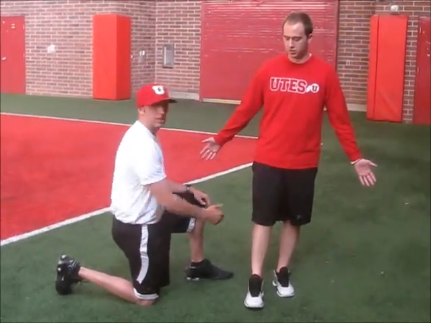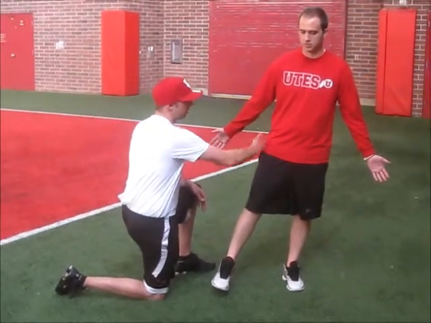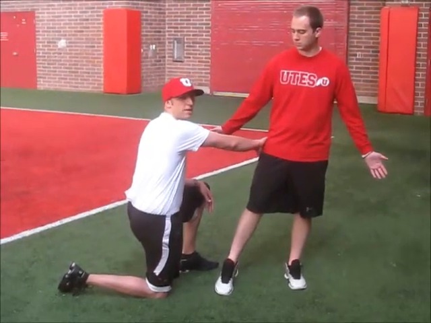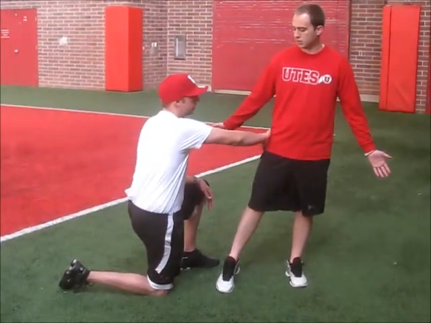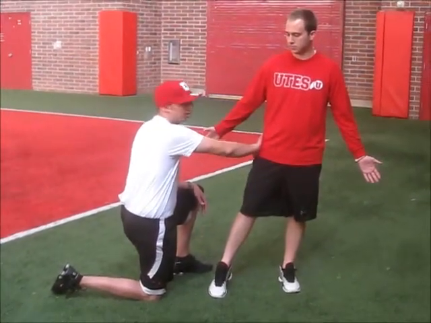When we abduct or take the leg away, we're going to use muscles on the exterior or the lateral side of our body. So we have our glute muscles. There's a medius, a minimus, and a maximus. And then there's also the tensor fasciae latae and the sartorius, which are going to assist in that as well.